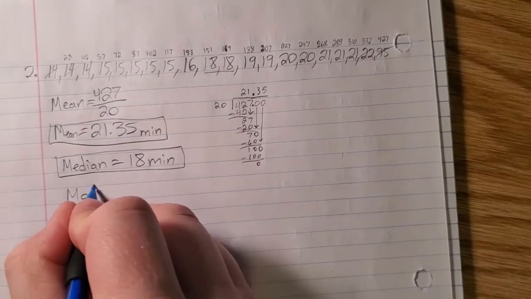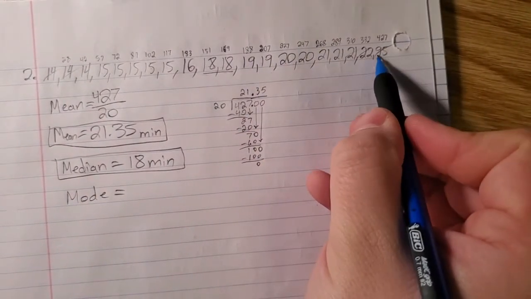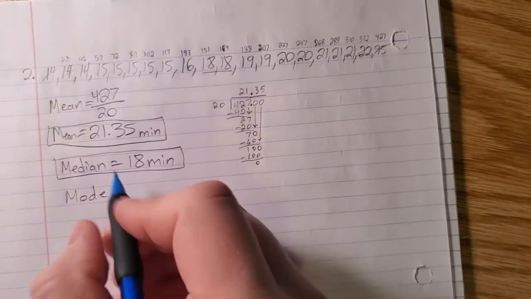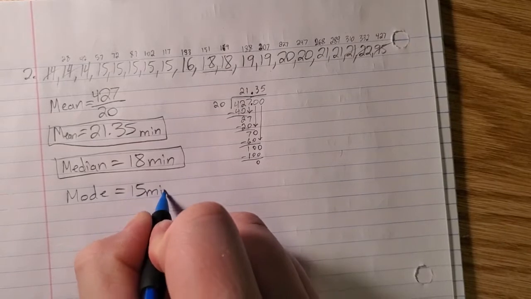And finally, the mode is the most common. So looking through, we've got 1, 1, 3, 2, 2, 2, 1, 5. Okay, it's 15. That's the most common.